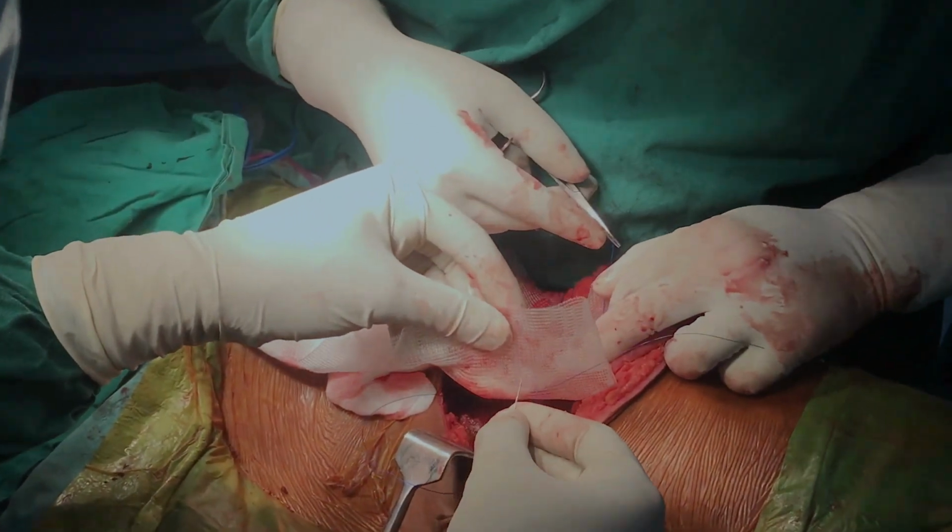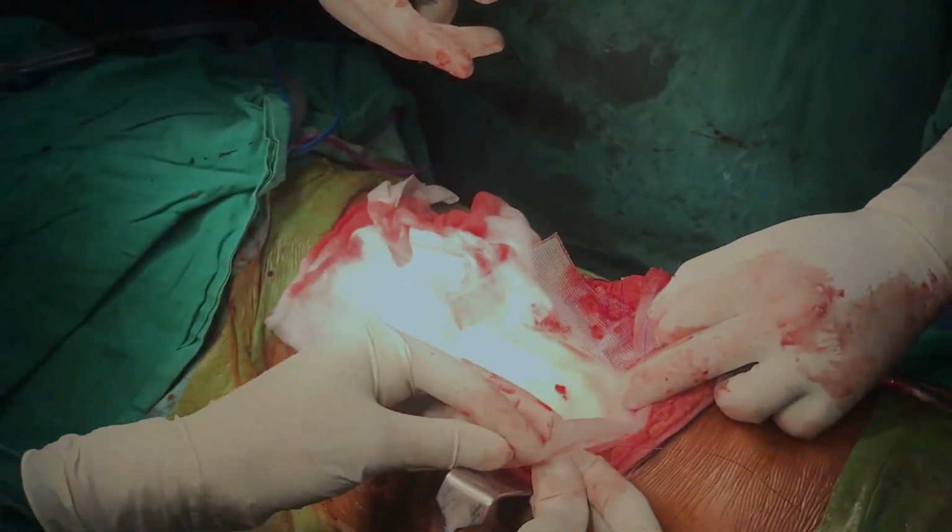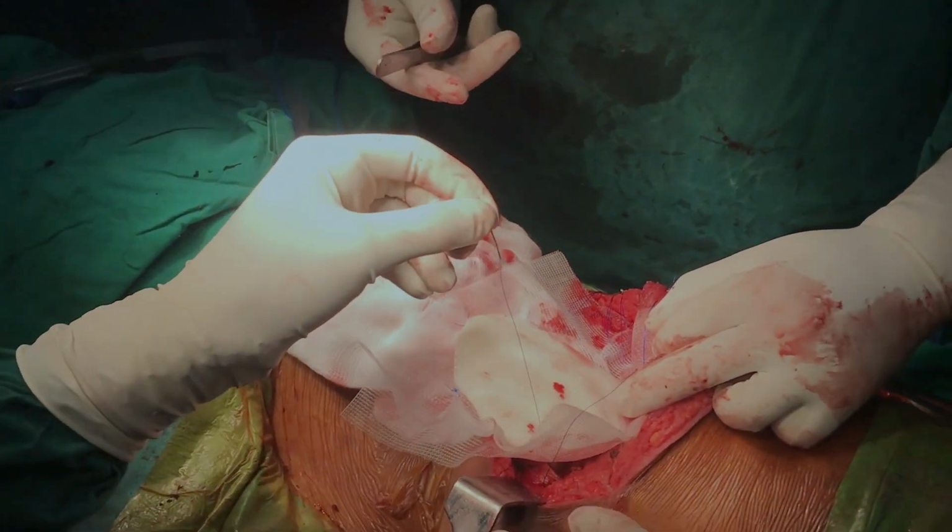So here is the bone cement sandwiched within the Prolene mesh that is being used to reconstruct the chest wall defect.